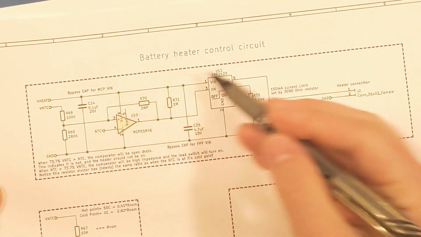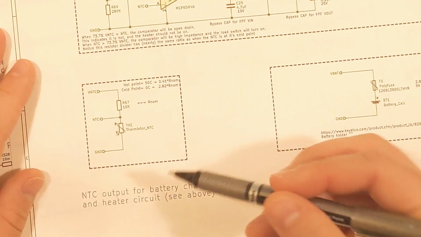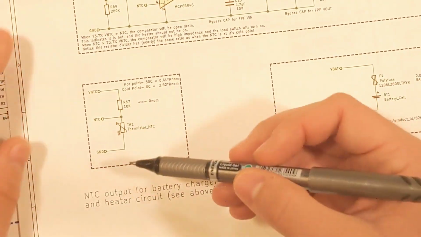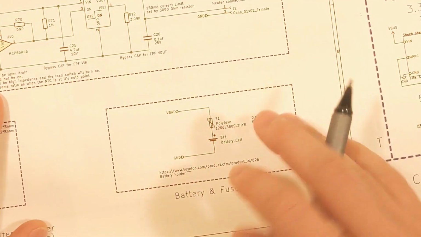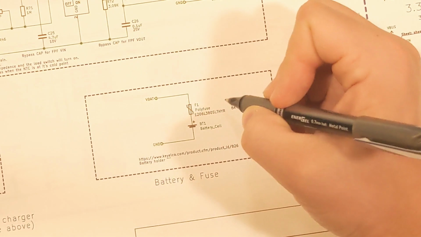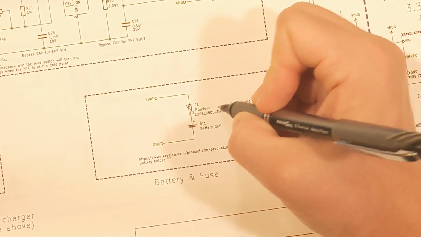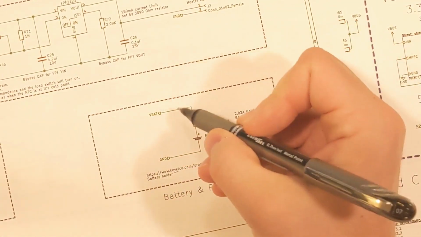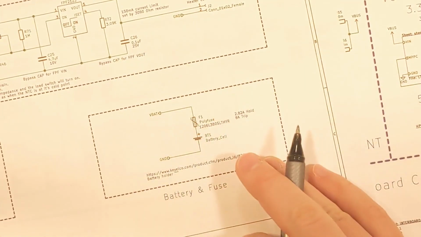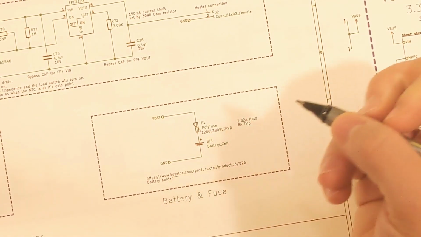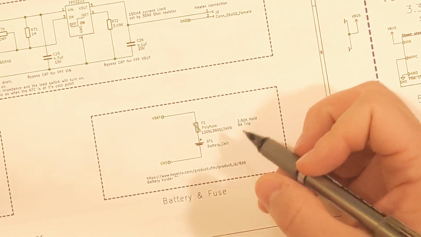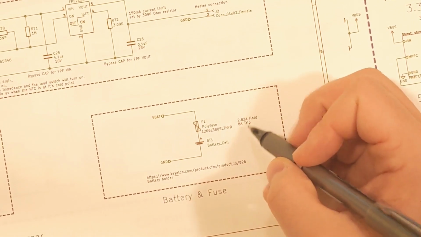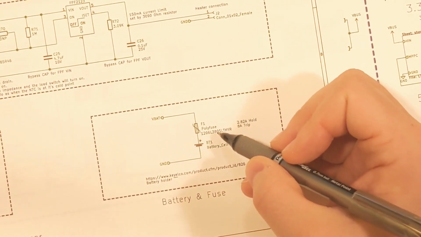And on this hierarchy page, I have 3 things. I have the battery heater control circuit, I have the NTC itself, the negative temperature coefficient resistor, and I have the battery itself. It is hooked up to a temperature-resettable fuse, a poly fuse, and really, that's about it. It hooks right up to the battery charger that I just showed you. The poly fuse has a 2.82 amp hold current rating and will trip at 8 amps. Really, this is here for short circuit protection.